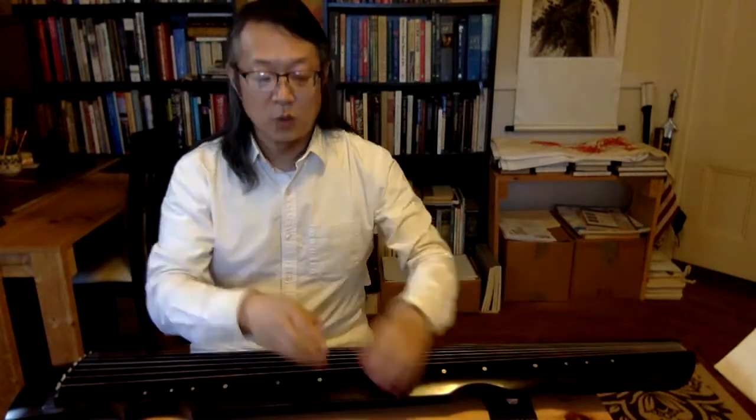Guqin is a very fingering-centered instrument, so each of those fingers, inward and outward, has a special name. Today we are introducing one. I want you to remember first the sound of that fingering called Go, which is spelled G-O-U.